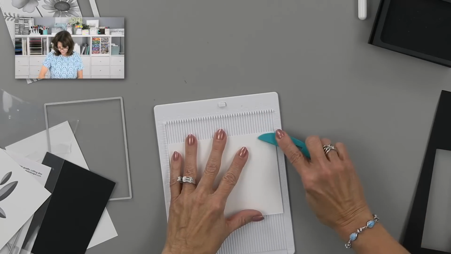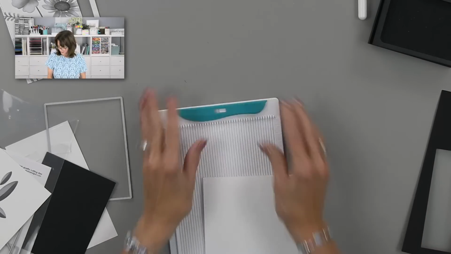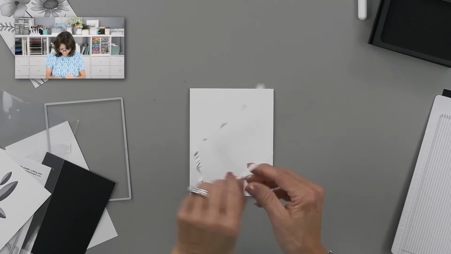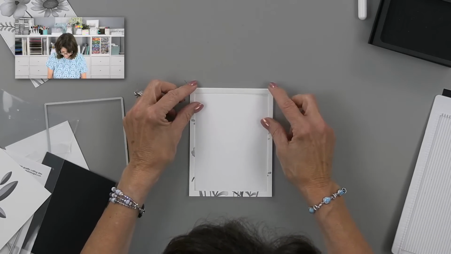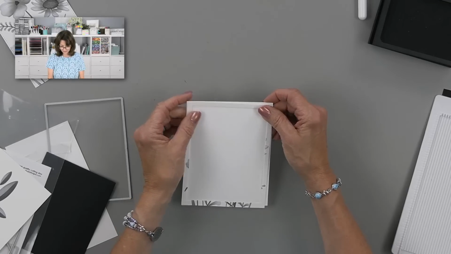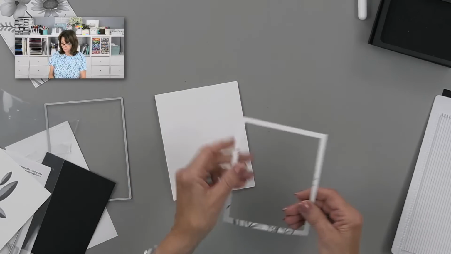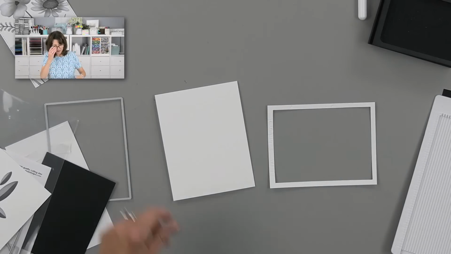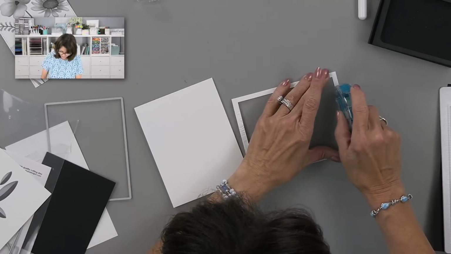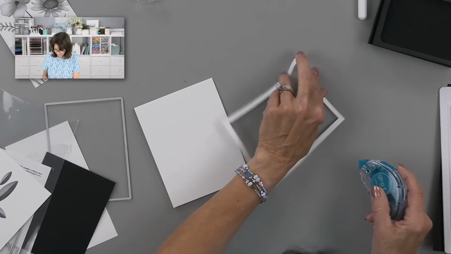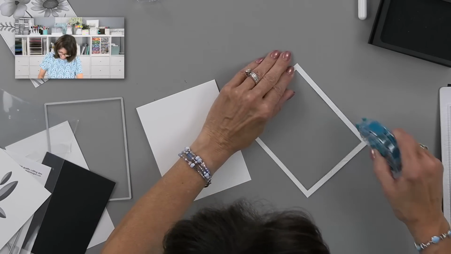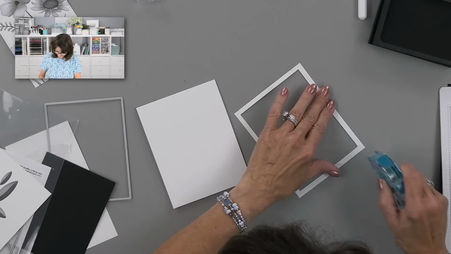Now what I'm going to do is put this frame onto this card front. Okay, so I should probably do this with Connect glue because it'll give me wiggle room, but I'm not. I'm going to do it with tape because I want to be a rebel. And then you can watch me struggle. And you can yell at me and tell me I should have done it with glue.